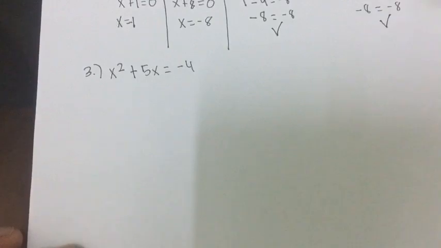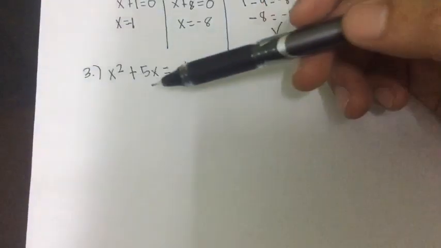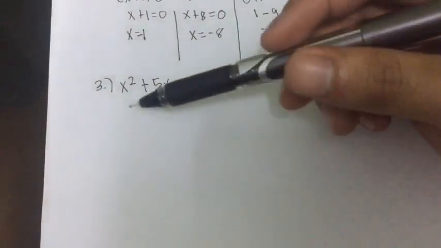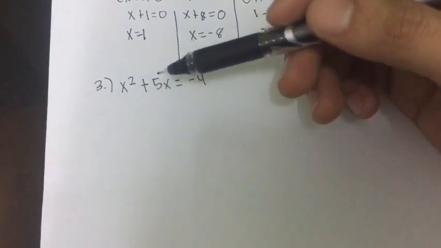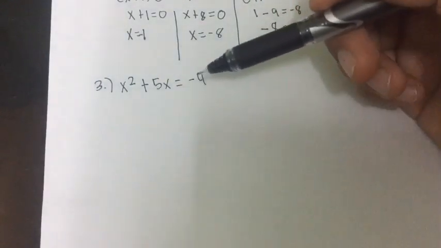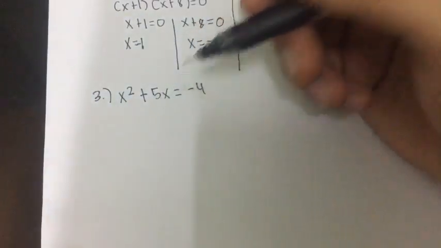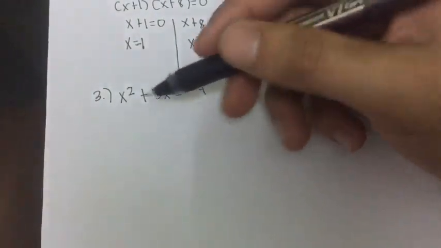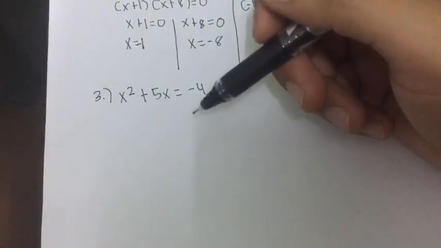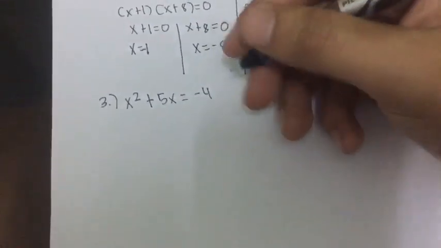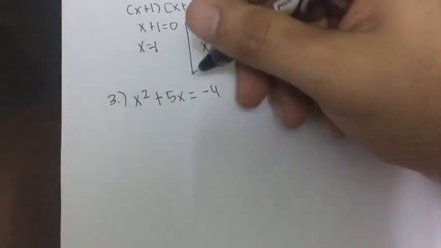Anyway, I still have a follow-up example. So we have the third example. We have x squared plus 5x equals negative 4. The first step that we do is to transform the equation to the standard form. Just transpose the negative 4 on the other side.